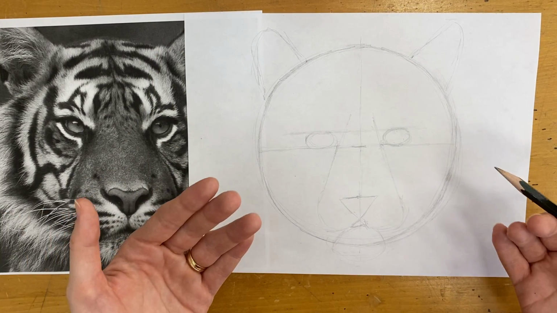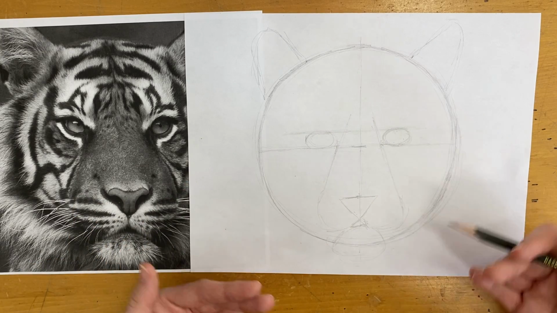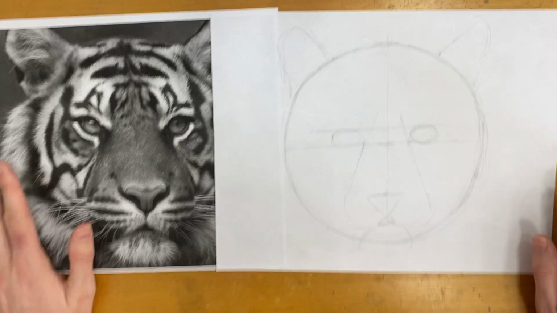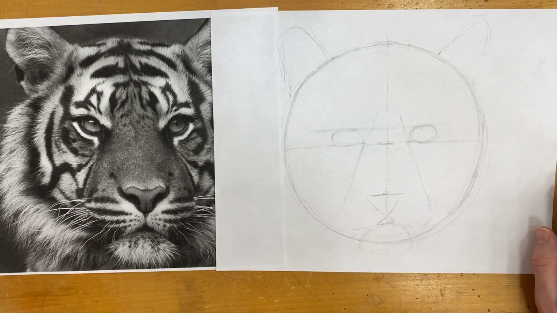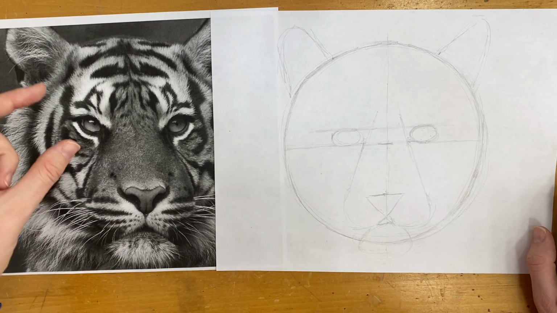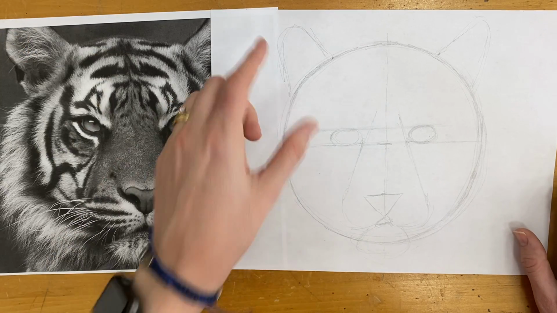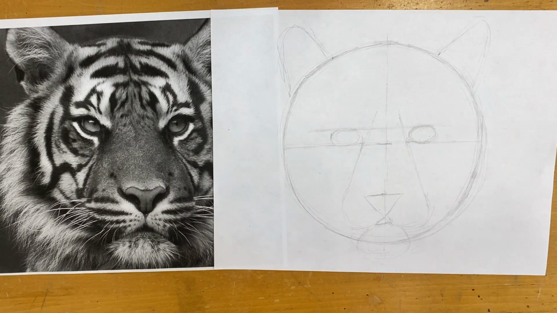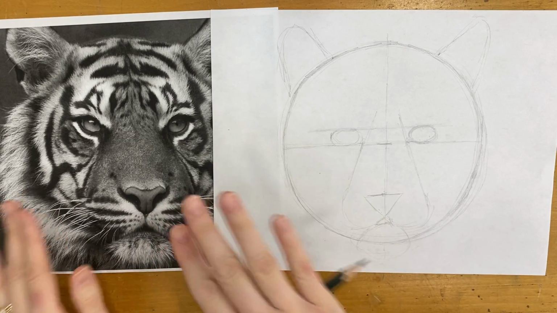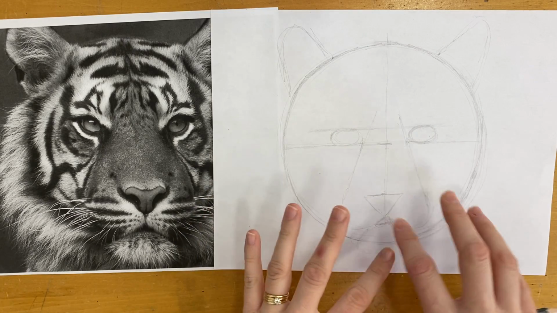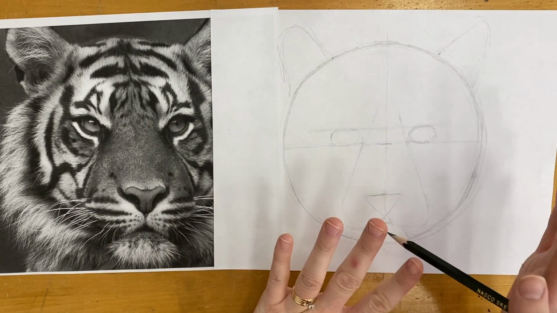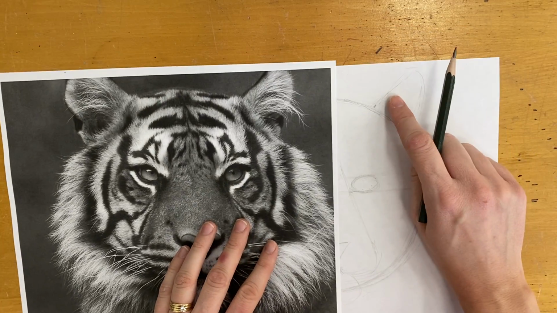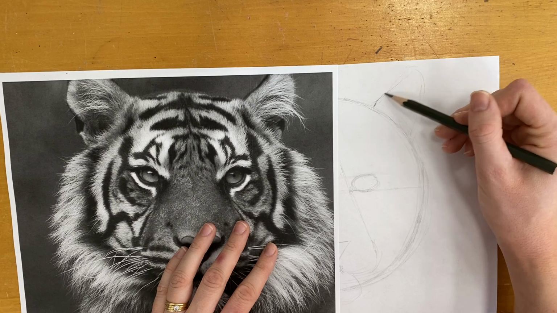Now you can start going in and adding the details and start making it look more like this. I'm not worried about trying to get all the texture right now either. That's going to be the next part. We're still just focusing on drawing the things that I mapped out. I'm not really worried right at this moment about drawing all the stripes. That will be after I finish drawing the eyes, the nose, the mouth, the ears. So we're still focusing on the things we just mapped out. Like for the ears, like this ear, I kind of started doing it a little bit more this way.